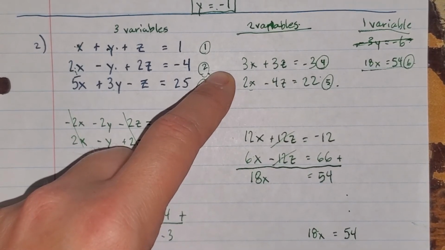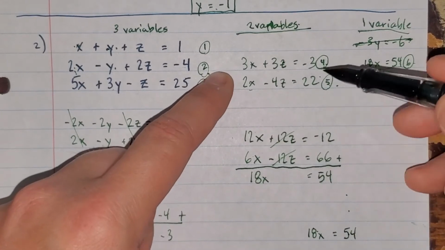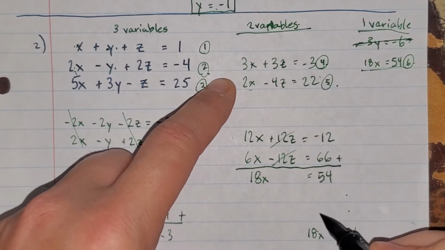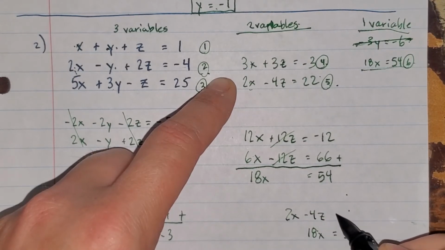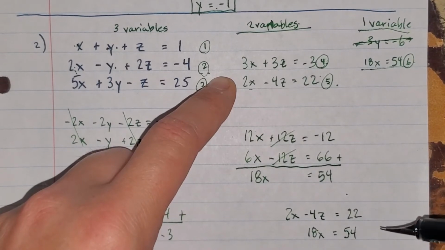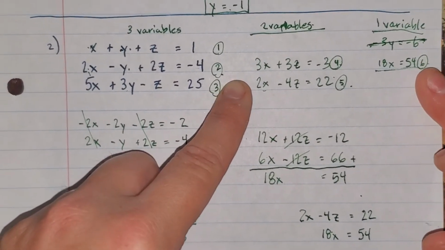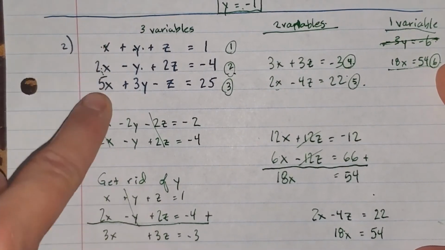That's the only reason. But you only need one of these to make a triangular system. So pick one. I'm going to pick 2x minus 4z. Okay? So 2x minus 4z equals 22. Cool. Okay? Now, last but not least, you need one equation with 3 variables.